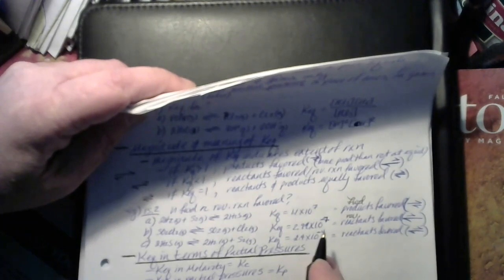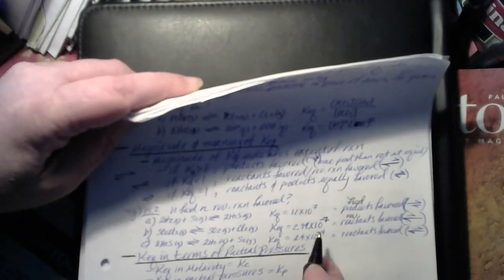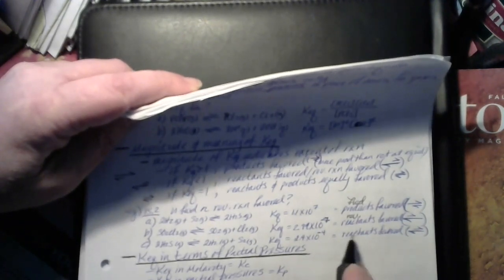And in the third example, the KEQ is 2.4 times 10 to the minus 4. And again, 10 to the minus 4 is way less than 1. So the reverse reaction or reactants would be favored.